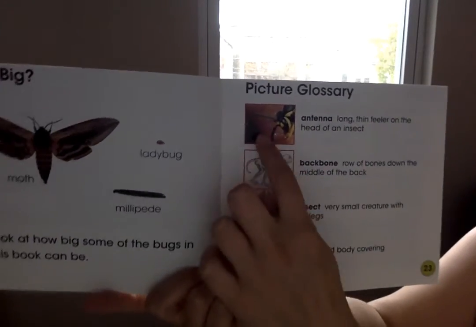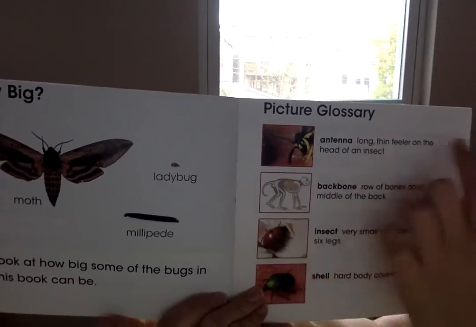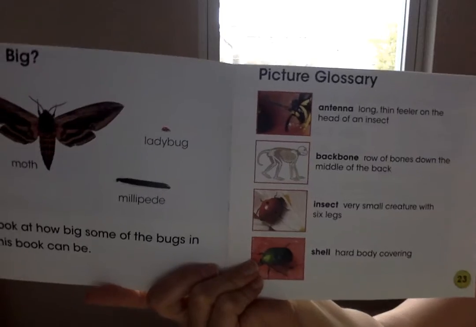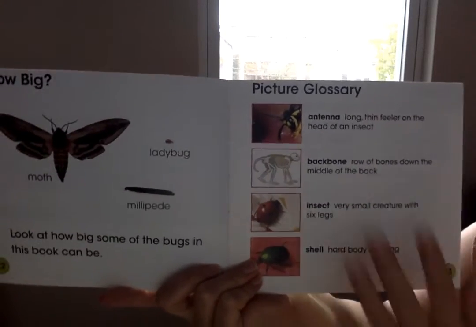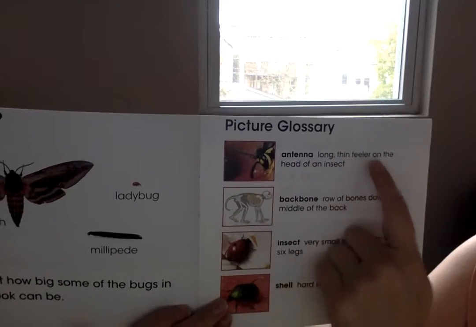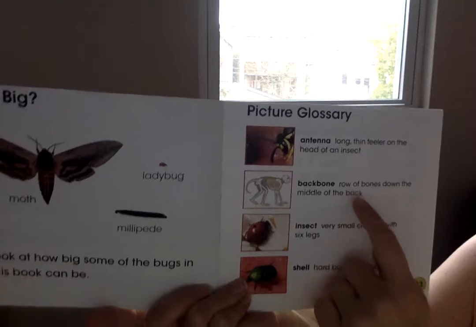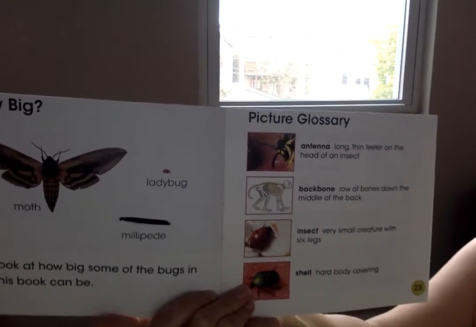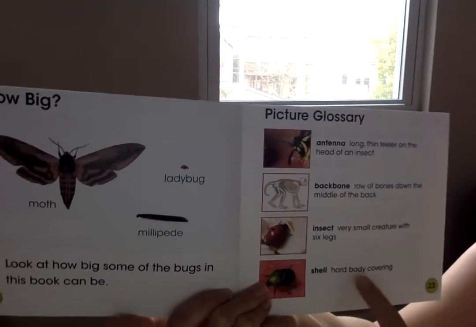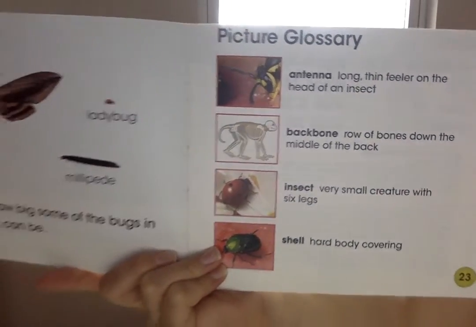It has pictures of an antenna, a backbone, an insect, and a shell. And then it gives you the definition of them. So sometimes in nonfiction books, there are words that we might not know what they mean. So there's like a little dictionary in the back of the book. It says antenna: long, thin feeler on the head of an insect. Backbone: row of bones down the middle of the back. Insect: very small creature with 6 legs. Shell: a hard body covering. So there are some definitions in the back of the nonfiction book.